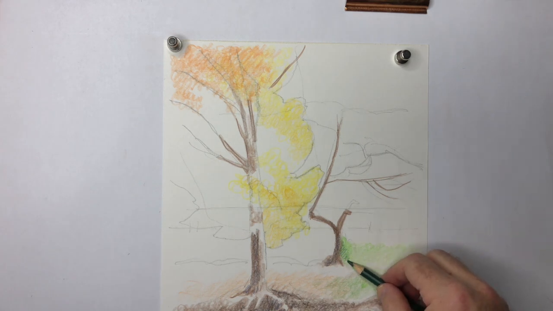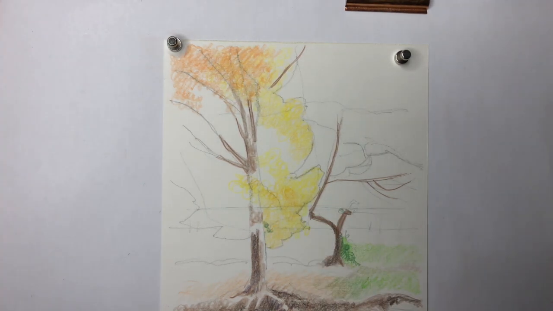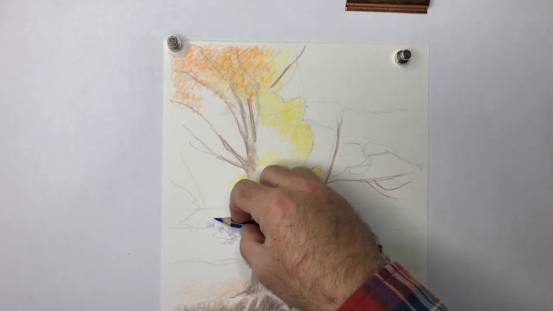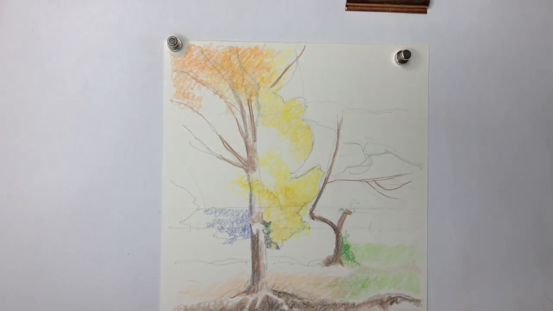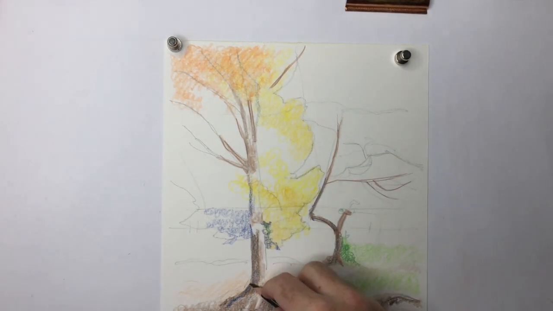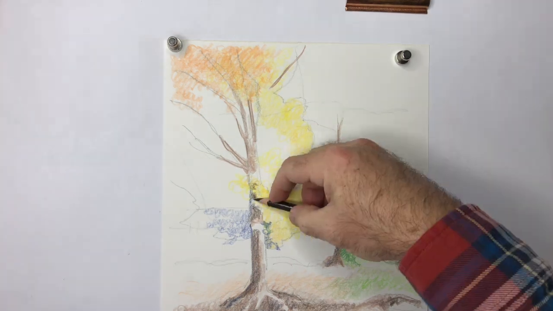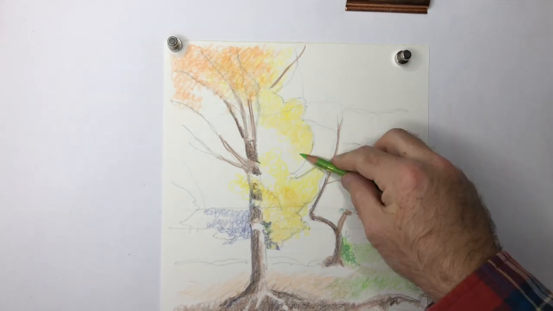Now we come in with a 5th color, green. And a little bit of blue. In this case, it's a dark blue, like an ultramarine. I find that blue really works well for outdoor shadows.